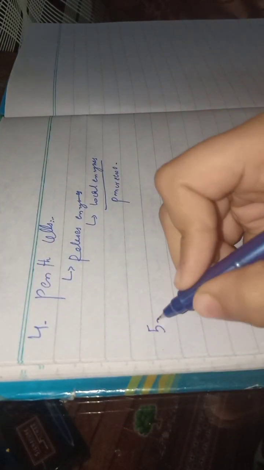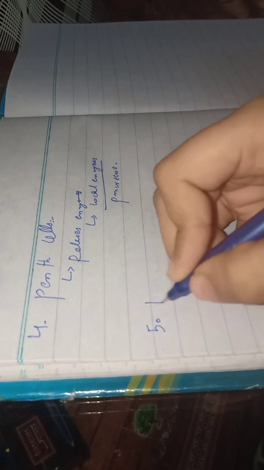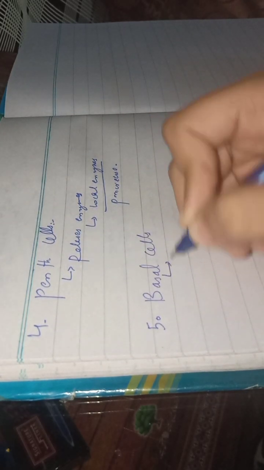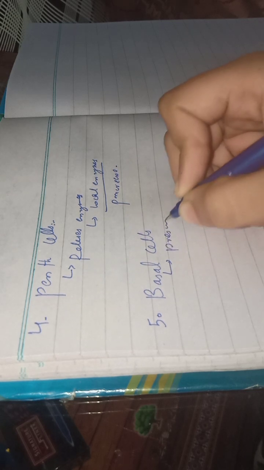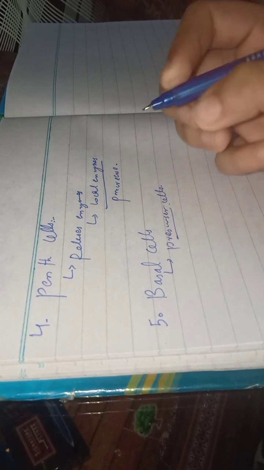After that, number 5, we are having, that we have discussed also in the stomach, the basal cells. What are the basal cells? As we all know, these are the precursor cells. There is formation of the new cells. These are precursor cells, for the formation of the new cells.